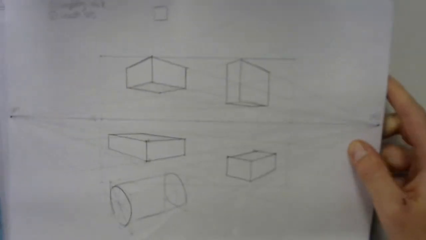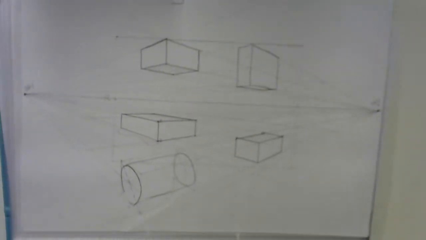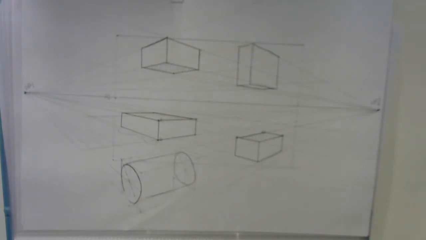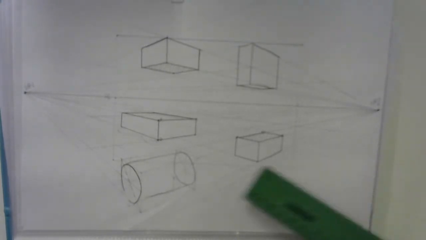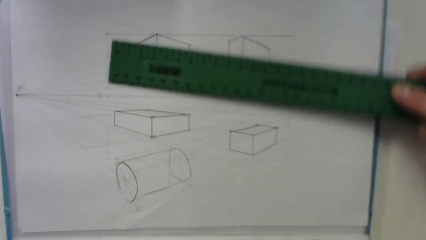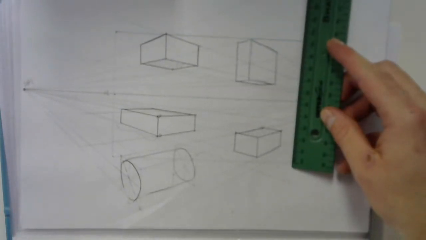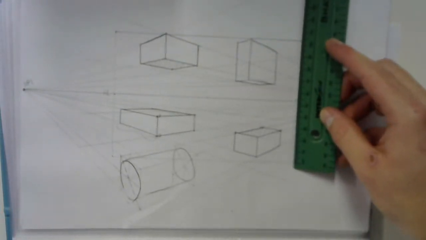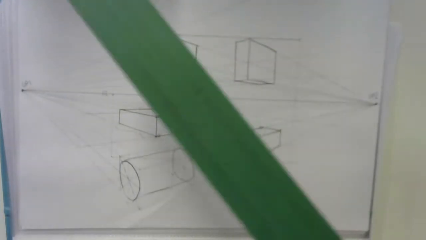We're going to move on to 2-point perspective. This is kind of what we're going for. So that's what we're going for in the exercise. So you'll notice here that I've drawn this square in the middle of the page. It's going to be 15 by 10, and that's called your field of view.